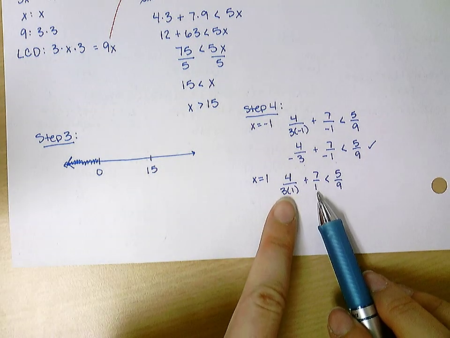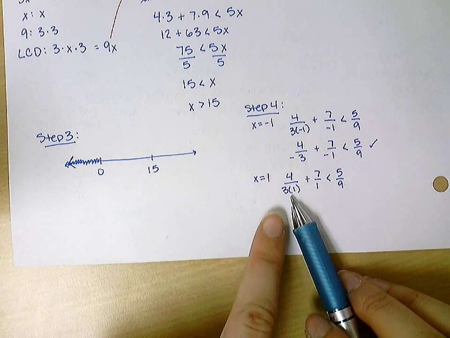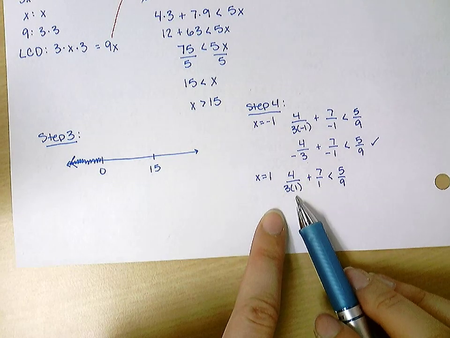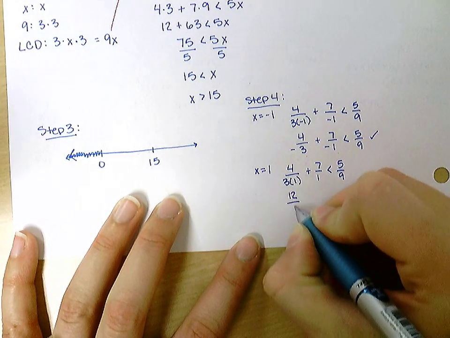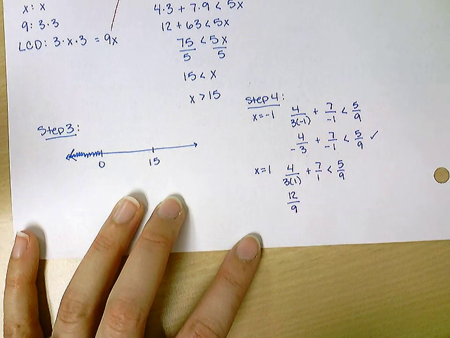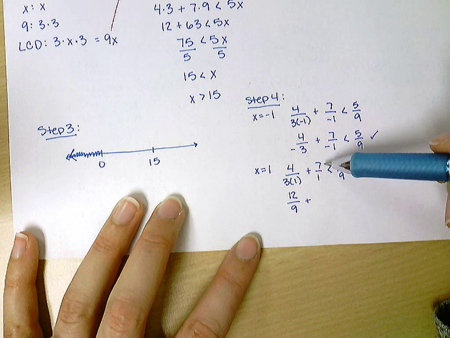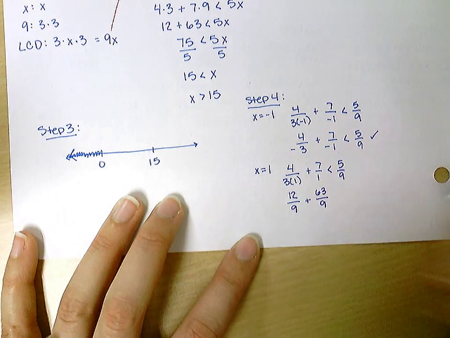Okay, I'm going to change each of these denominators to 9 because that is your least common denominator. So to get 3 to 9, I need to multiply numerator and denominator by 3. So 4 times 3 is 12. 3 times 3 is 9. Okay, 7 times 9 is 63. 1 times 9 is 9.